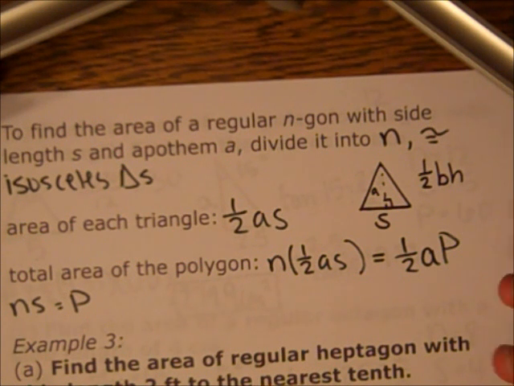Okay, last one. Find the area of a regular octagon with an apothem length of 8. So here's why this one's different. They gave us the apothem. We have to find the side length. So I know that there are 8 sides. I don't know what the side length is, so I can't figure out what the perimeter is either, but I do know the apothem is 8.